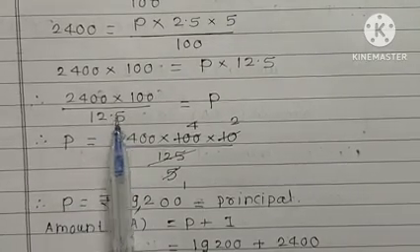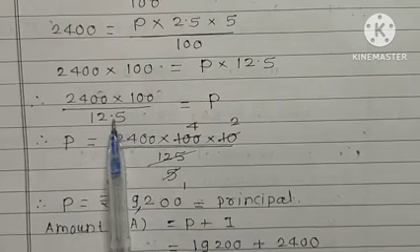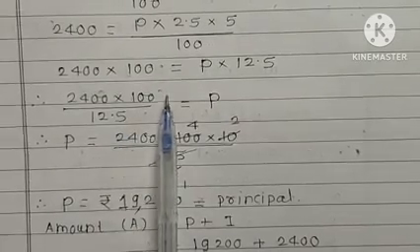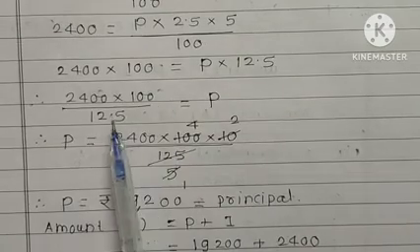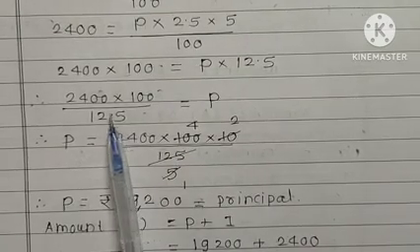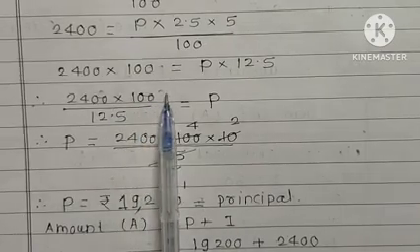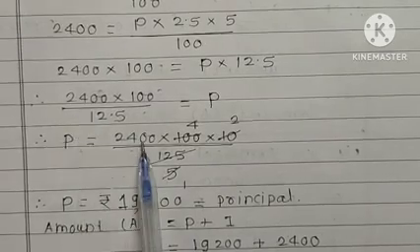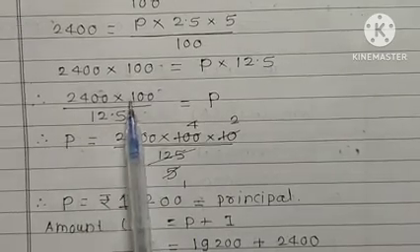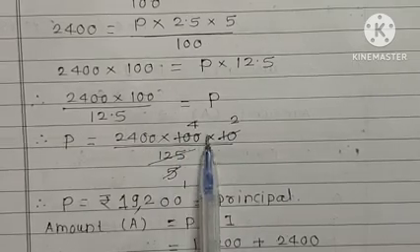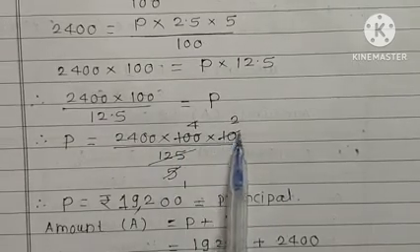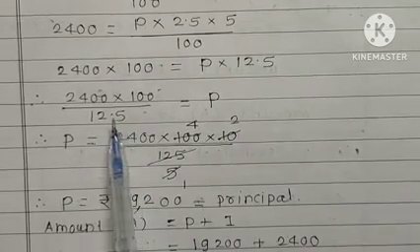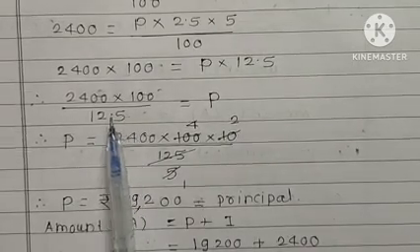Decimal after one place, so we put 10 in the numerator. So 2400 into 100 into 10, for removing this decimal point.